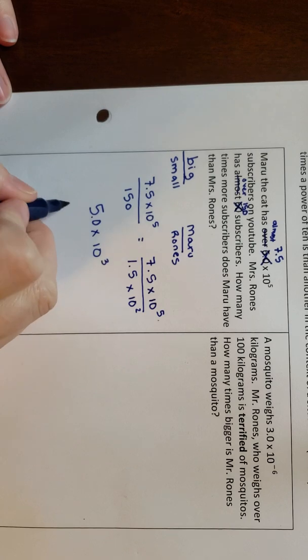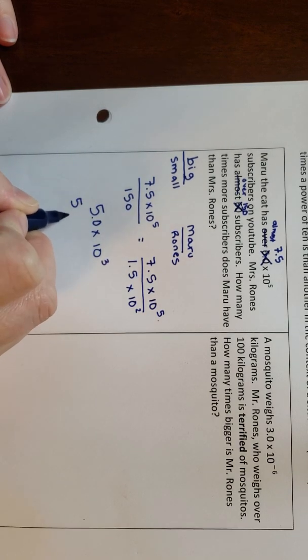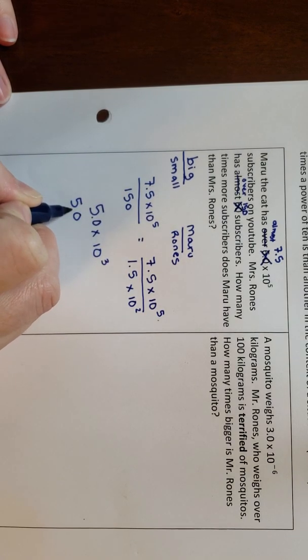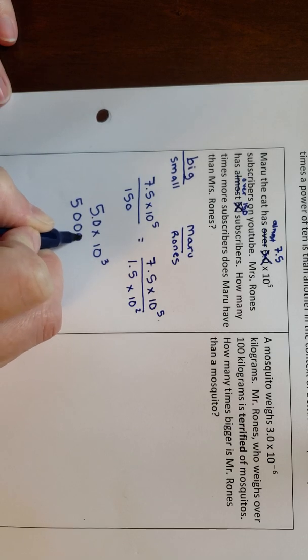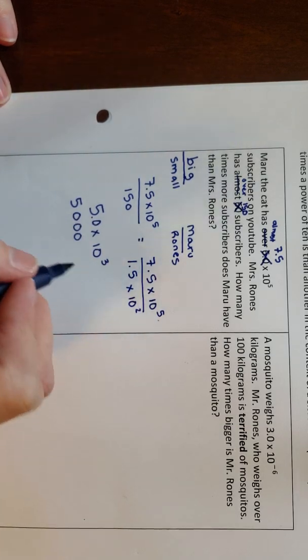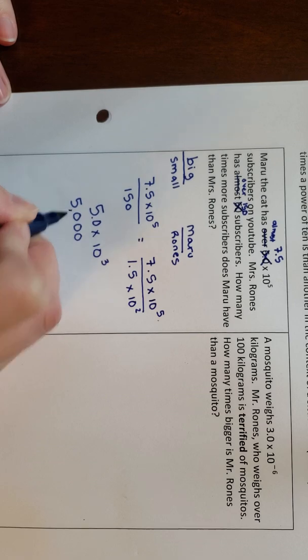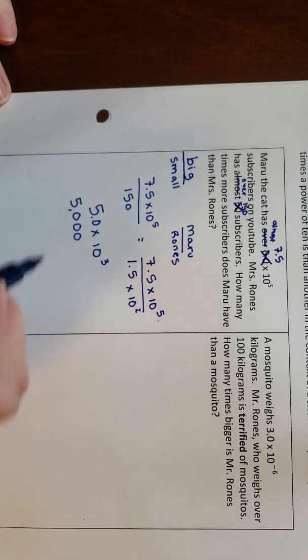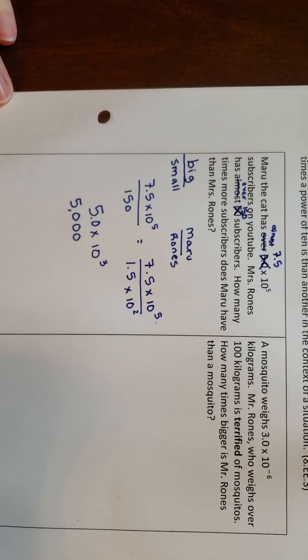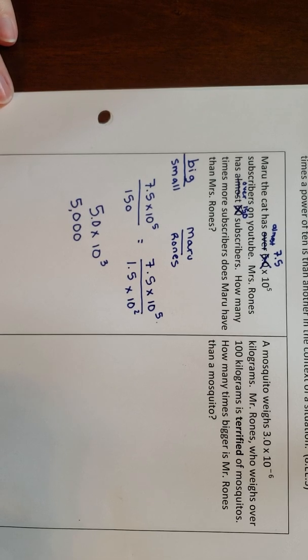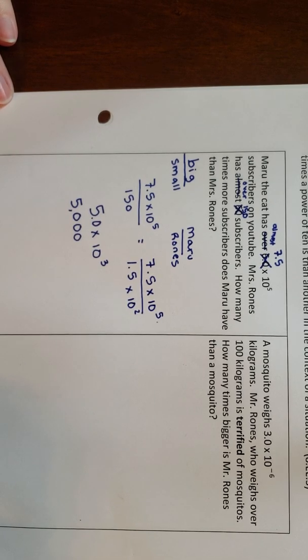So I'm going to put this into standard form. It was 5.0, 1, 2, 3 places to the right, 5,000. Okay, so that means this cat is 5,000 times more popular than me. That makes more sense. So with your word problems, you'll want to likely convert your answers back into standard form so you can make sense of them.